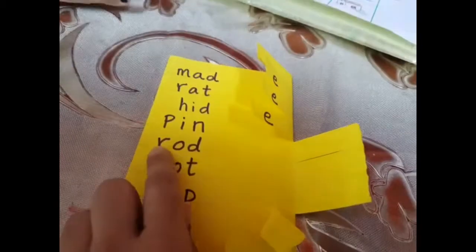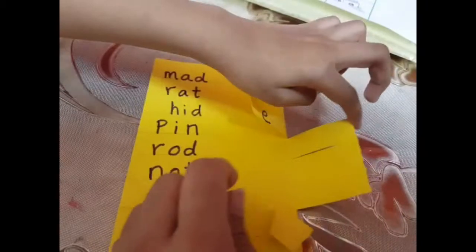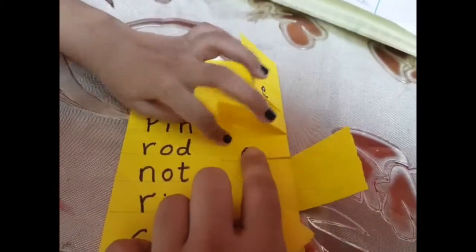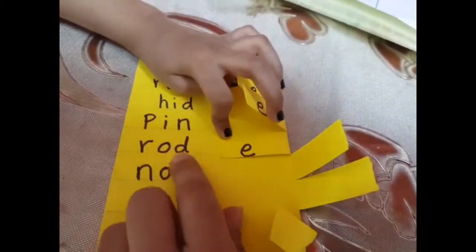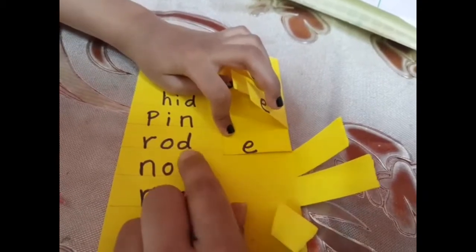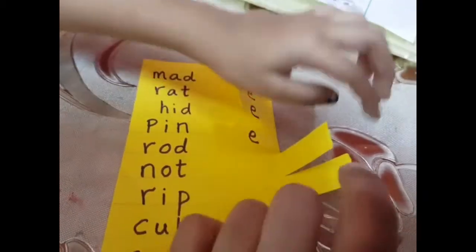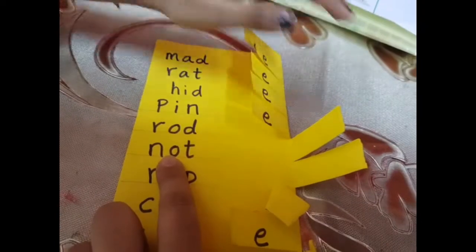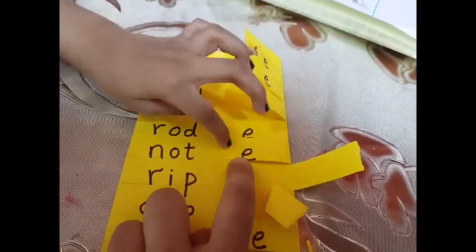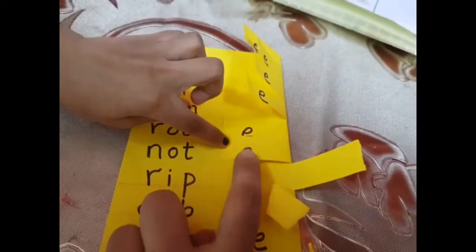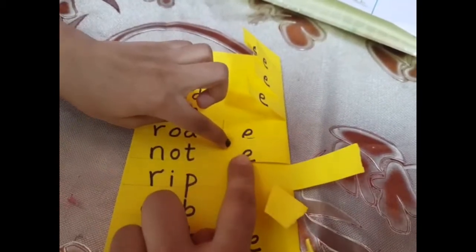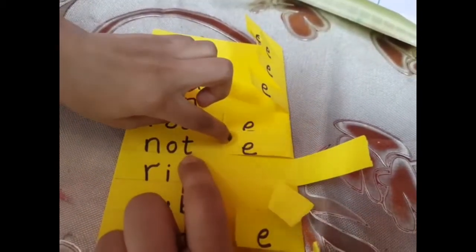Yes. Pine. R-O-D? Rod. If I add E, now O-E makes the sound as? So R-O-D-E? Rode. Very good. N-O-T? Not. Very good. If I add E, O-E makes the sound as? So N-O-T-E? Note.